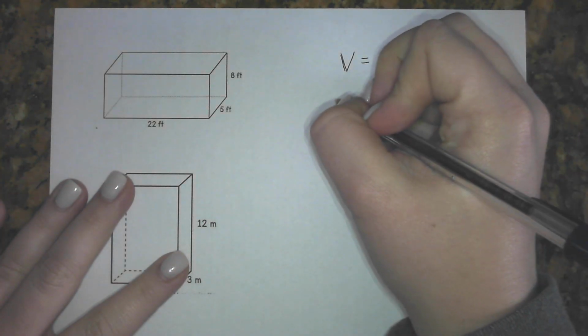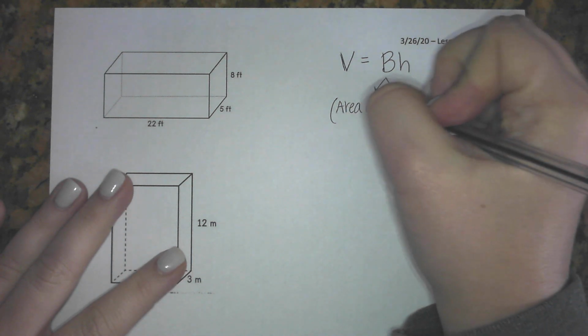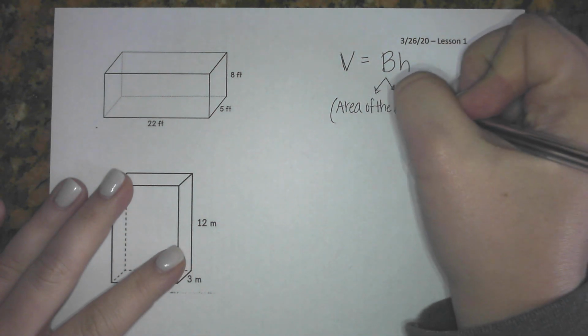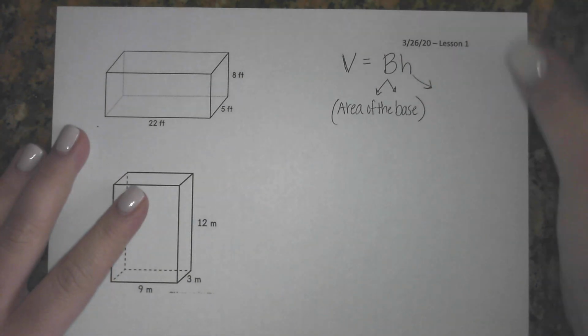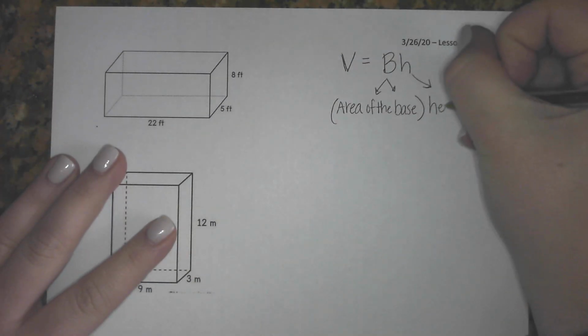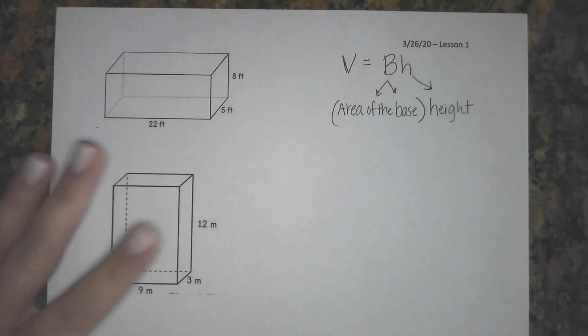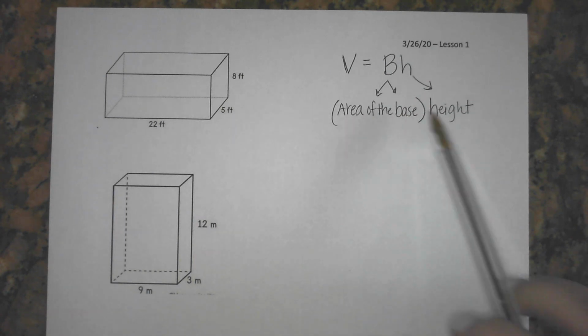I want you to write area of the base. Big B actually means area of the base, and then you multiply that times your height, which is H. So that's the formula to find volume of rectangular prisms. We want to do the area of the base times the height.